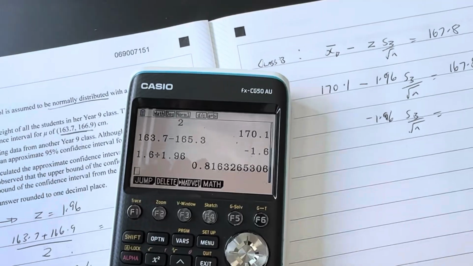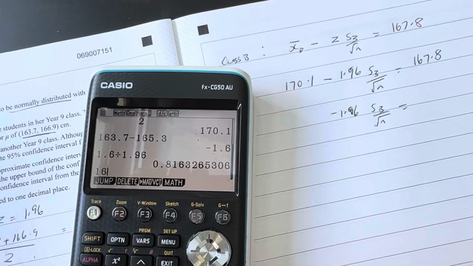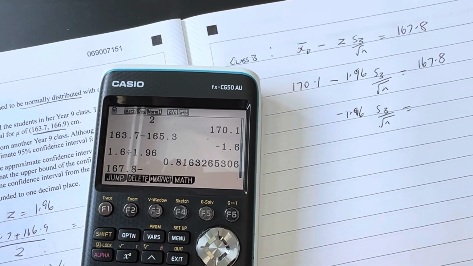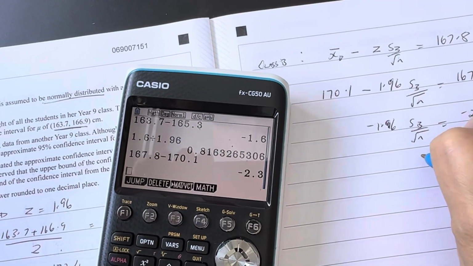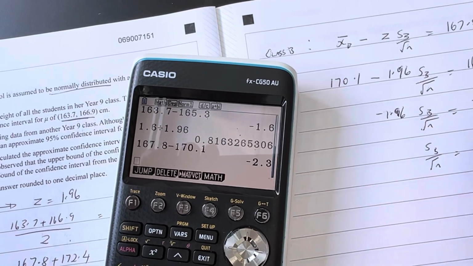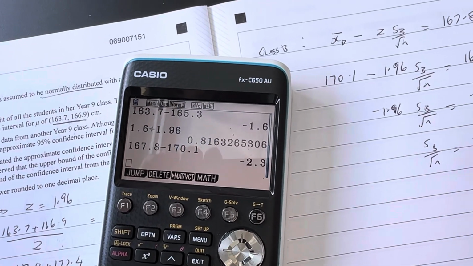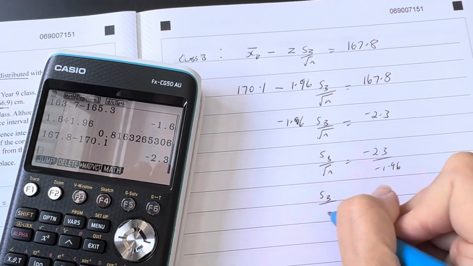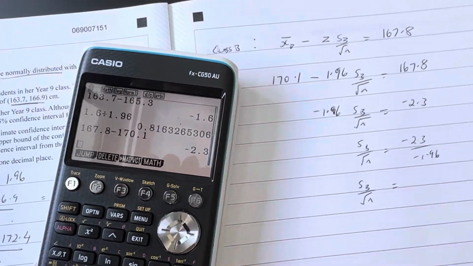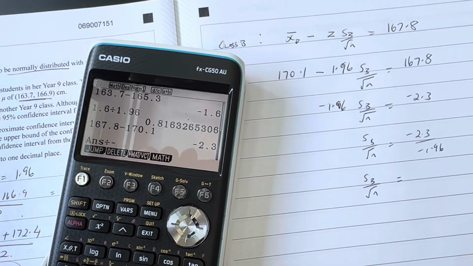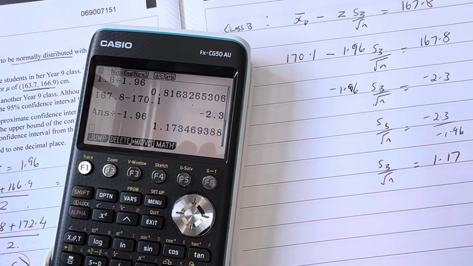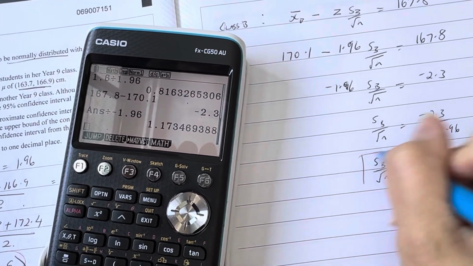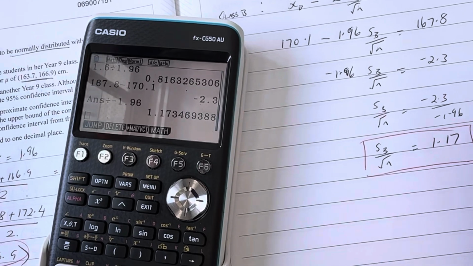Let's move it along a bit and we will do on our calculator 167.8 take 170.1, negative 2.3, SB square root of n. Divide that across, divide the negative 1.96 across. Divided by negative 1.96, 1.17. Okay. Handy.